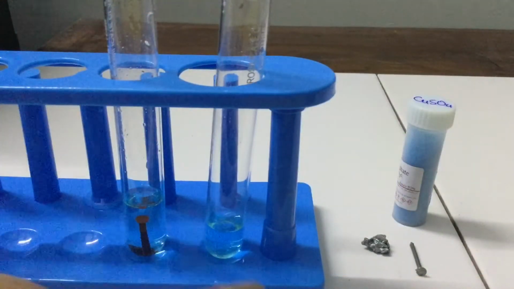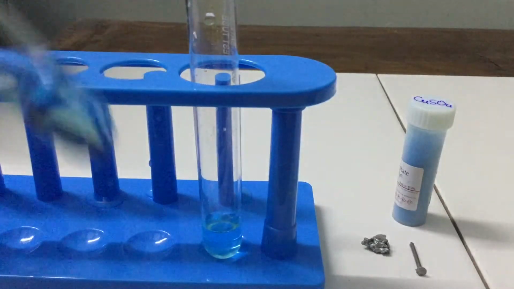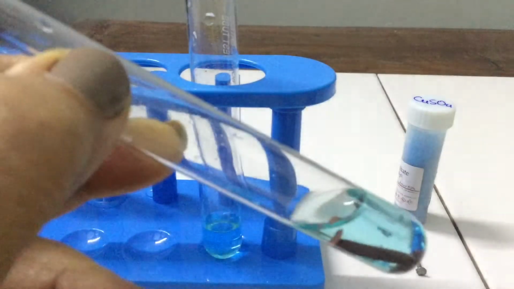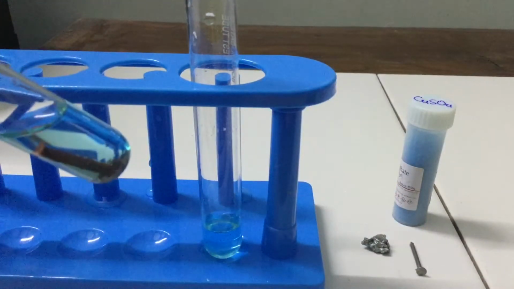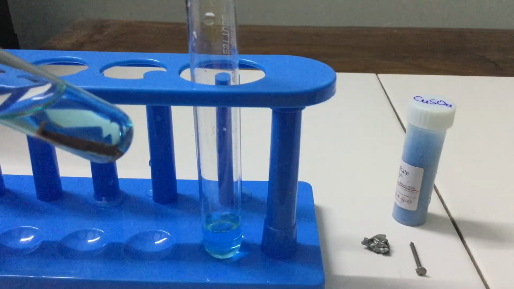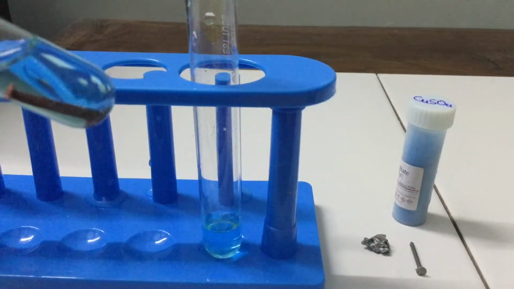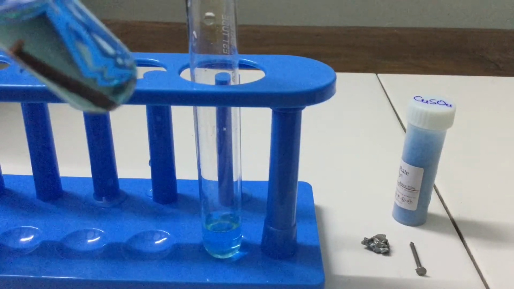So, the copper is displaced by iron and thus iron sulfate is formed, which is pale green in color, and copper separated out, which is now deposited on the iron nail. You can also see it at the bottom of the test tube.